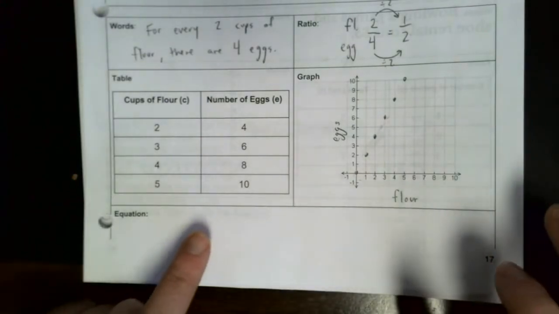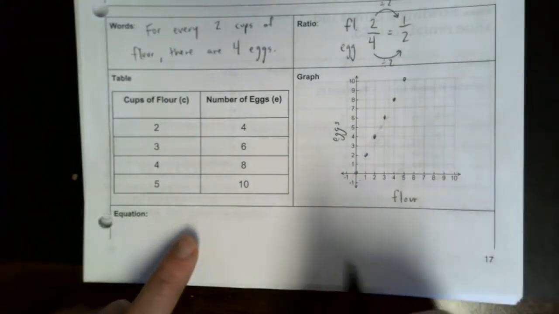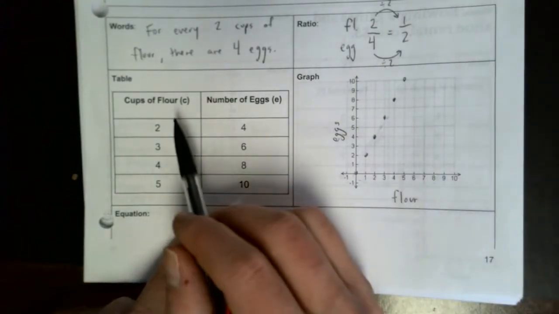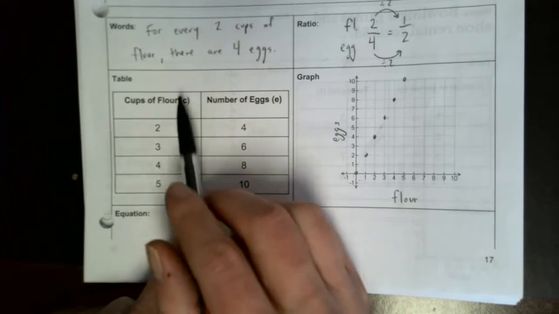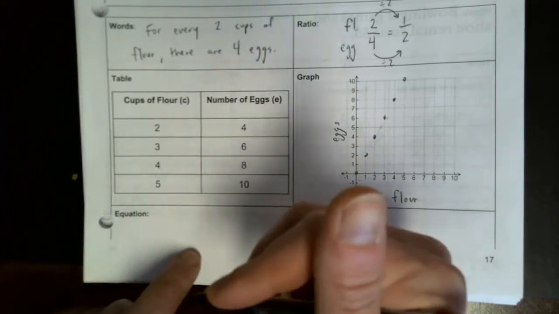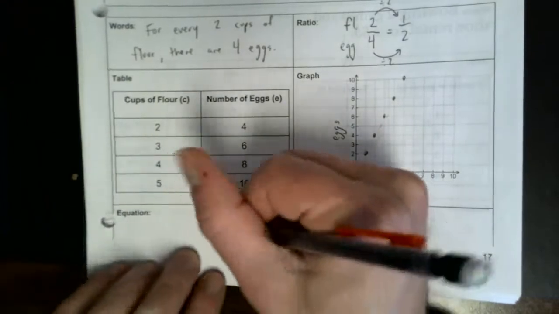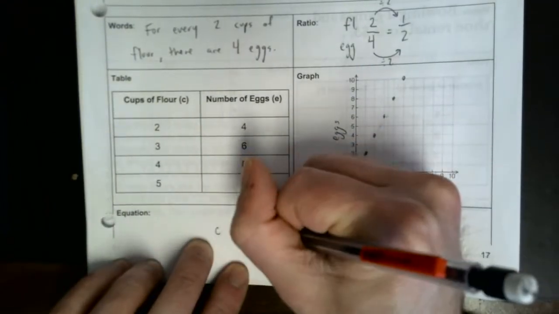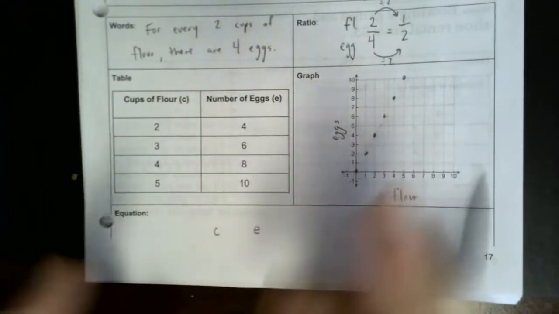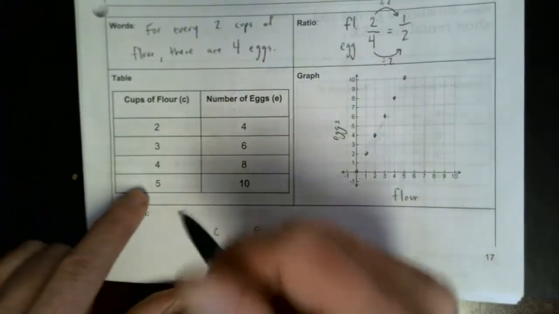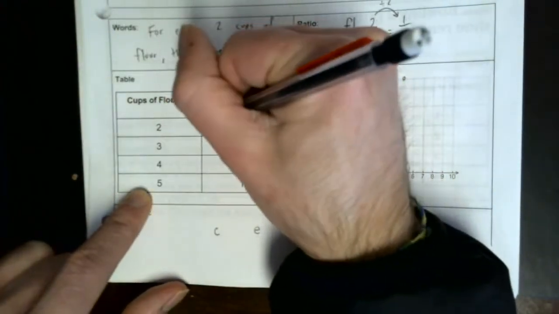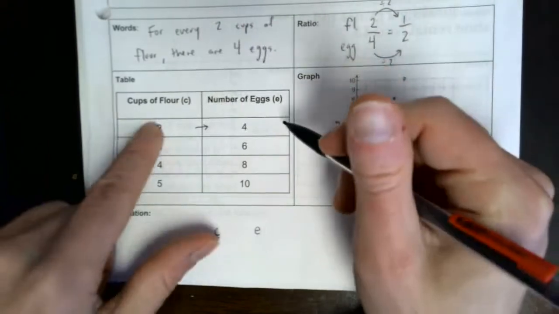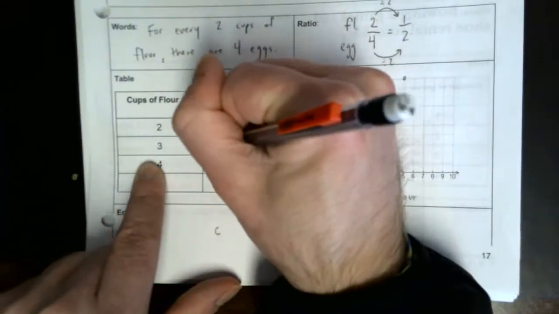So here's how this is going to look as an equation. We have cups of flour, which it looks like we're going to use C for that, and we have eggs. There's a connection between these two. How do we get from flour to eggs? It looks like 2 to 4, 3 to 6, 4 to 8, 5 to 10.